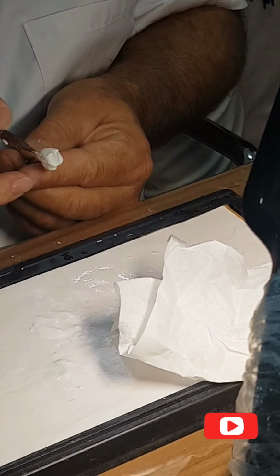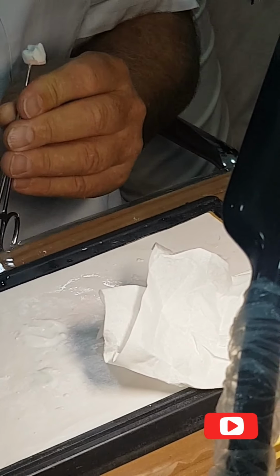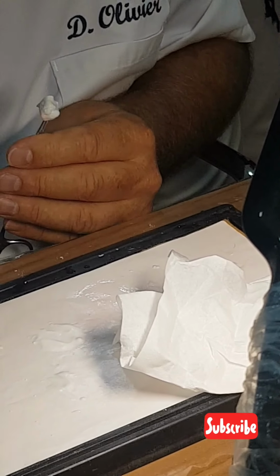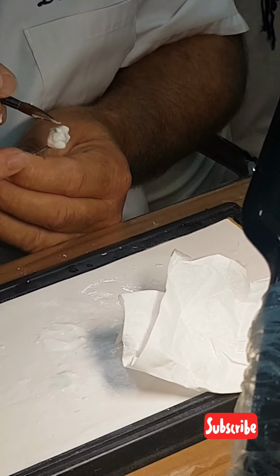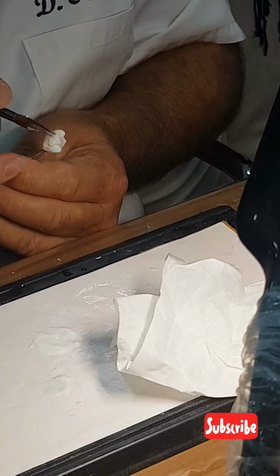I check everything to be sure to have that crown in one firing. The contact point has to be a little larger to be sure.